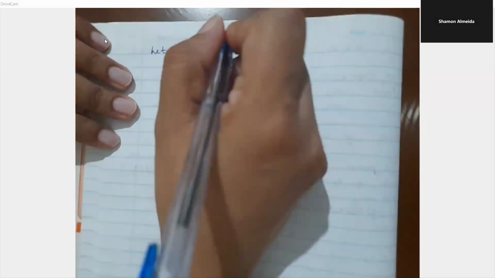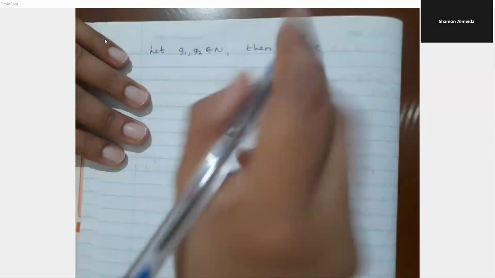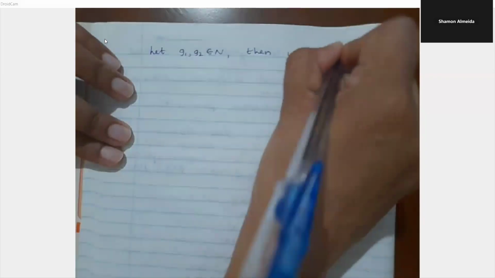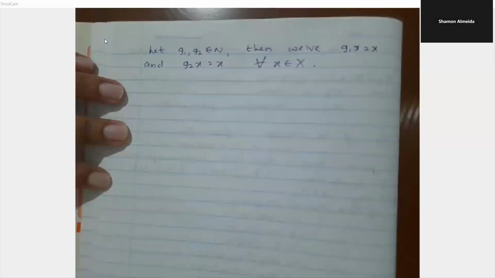Let G1, G2 belong in N. Then by definition of the set N, we have G1x equals X and G2x equals X for all X in X. Right? Now these two elements are taken.